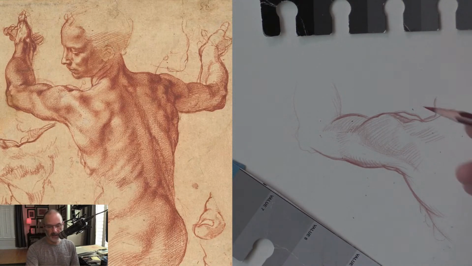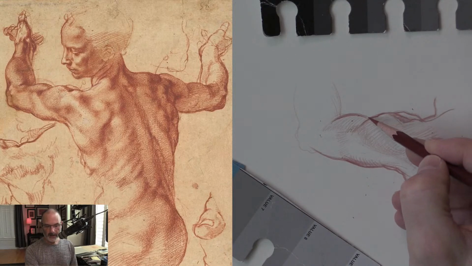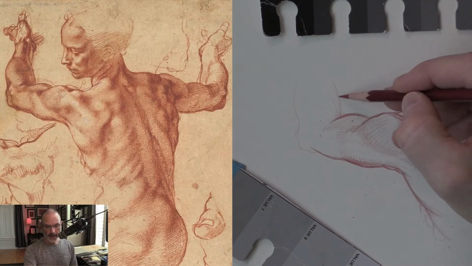What did Tom Hanks say? There's no crying in baseball. Well, there's no straight lines in figure drawing class, right? Now, Matt, that clavicle looks like a straight line. Don't tell anybody.